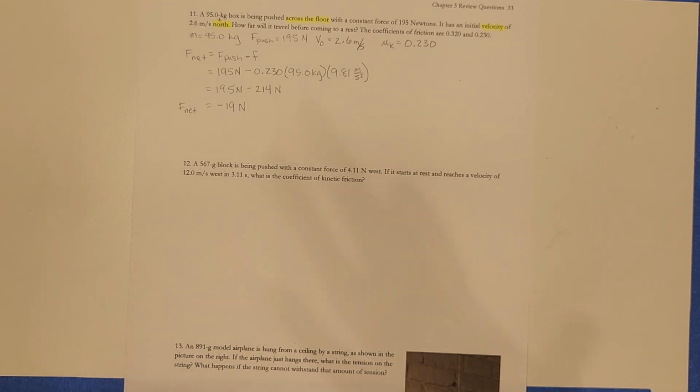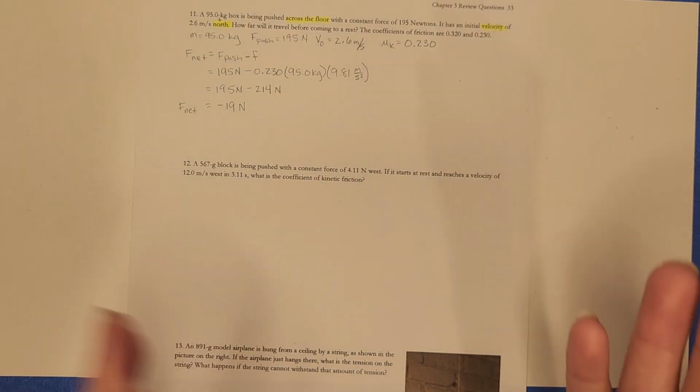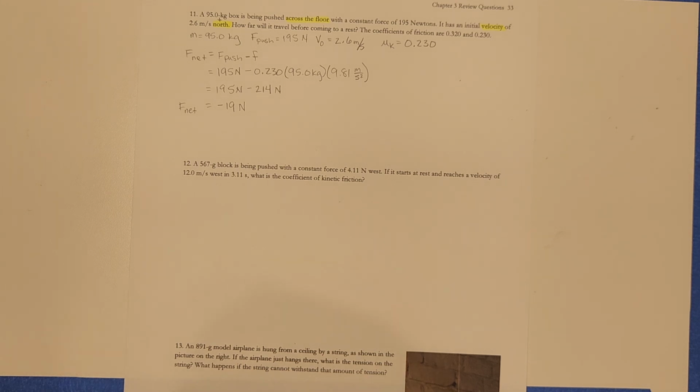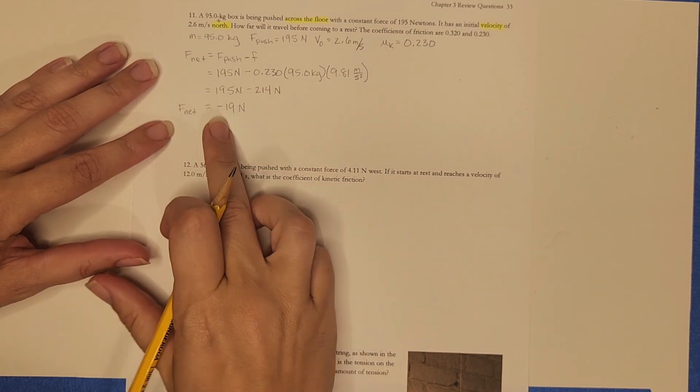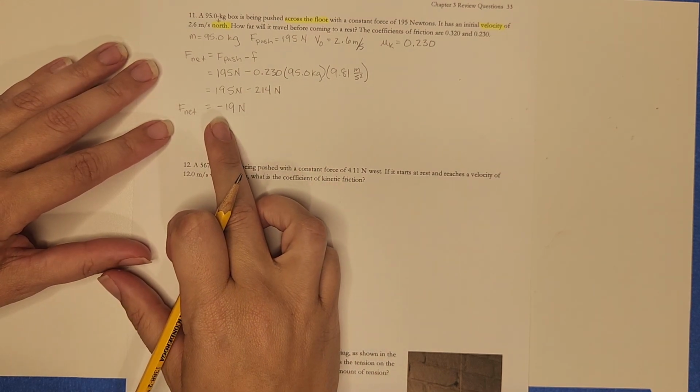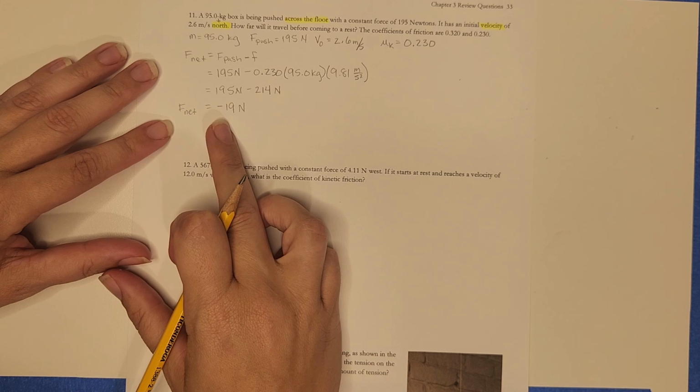So yes, the acceleration is negative. It's going from a positive value to a 0 value, so that force should also be negative as well. Okay, so we're on a good track there. So now I need to determine the acceleration.